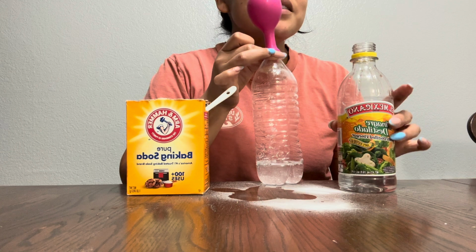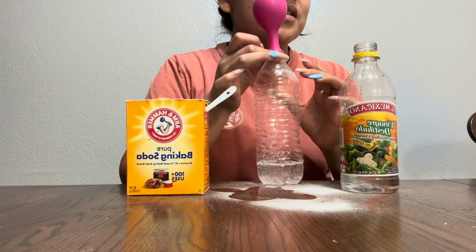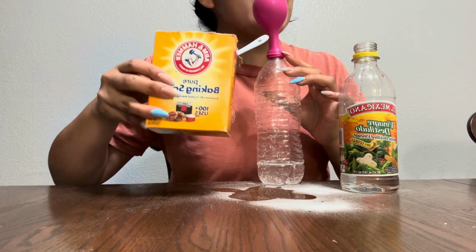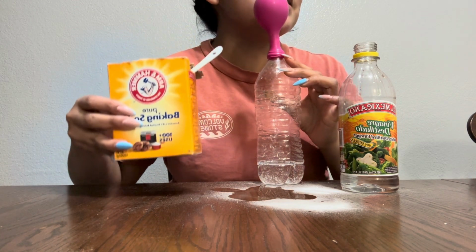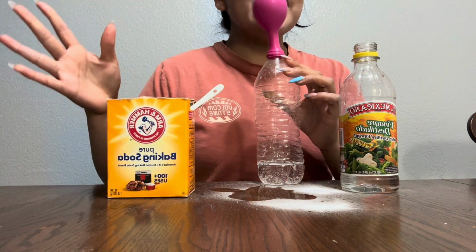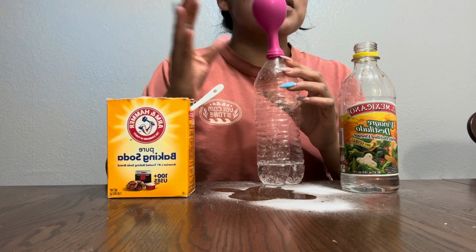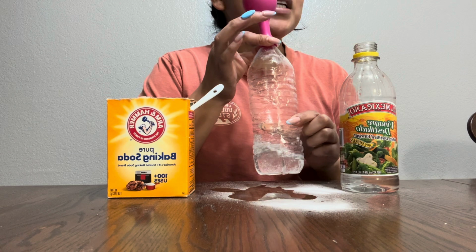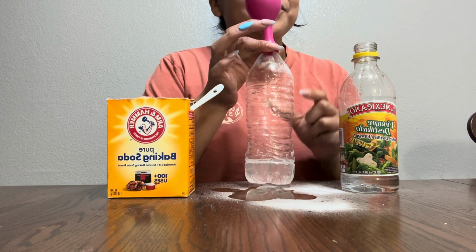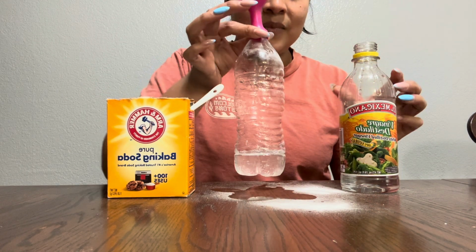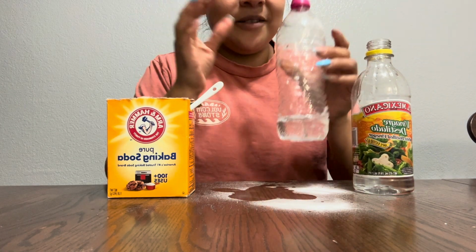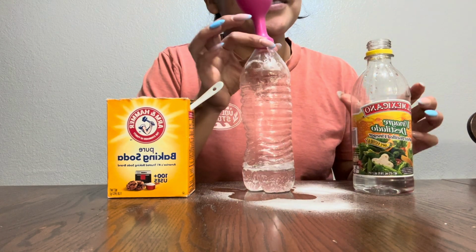And then we have our acid, which is the vinegar that reacted with the baking soda, which happens to be our base. And the indicator in our experiment was the bubbles, which indicated that there was a chemical reaction taking place. I hope you guys enjoy this experiment as much as I did. It's a little bit messy, but it was fun.